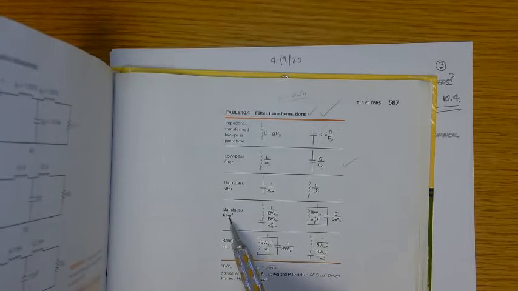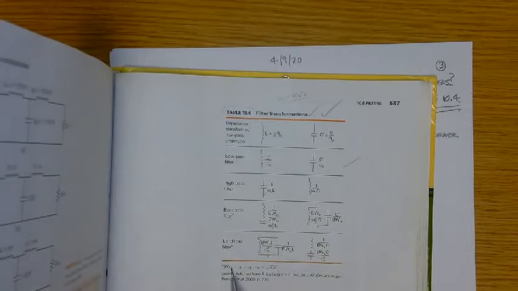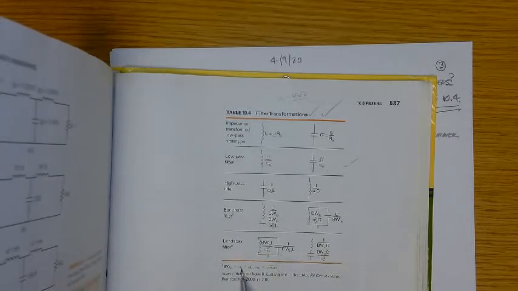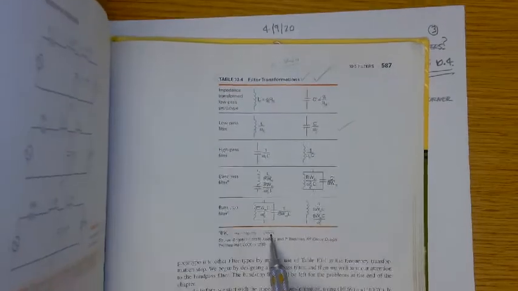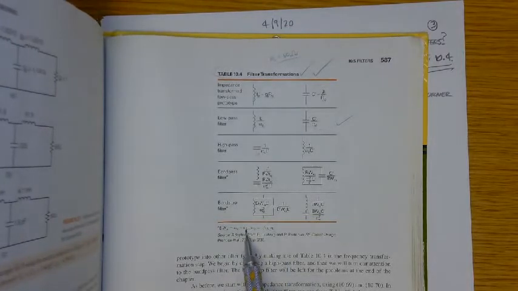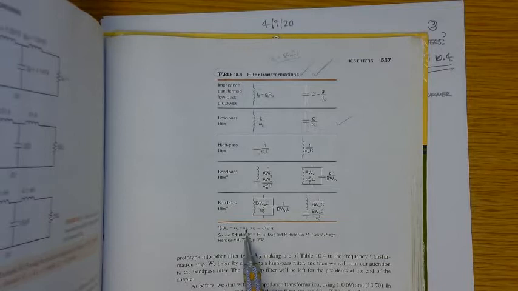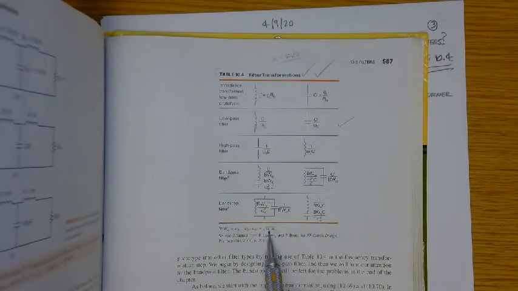So you've got an upper and a lower, and the radian bandwidth is the upper radian frequency divided by the lower radian frequency, where omega naught is the geometric mean between the upper and lower frequency. That is, omega naught is the square root of the product of the radian upper frequency and radian lower frequency.